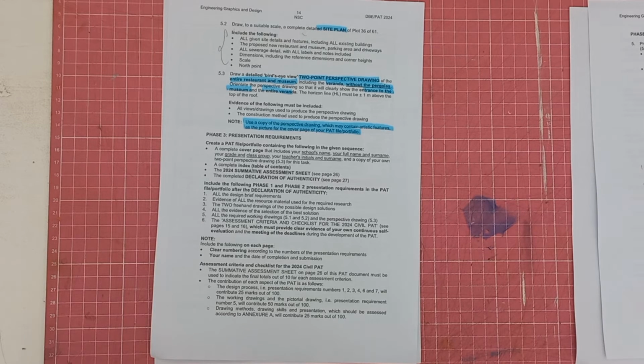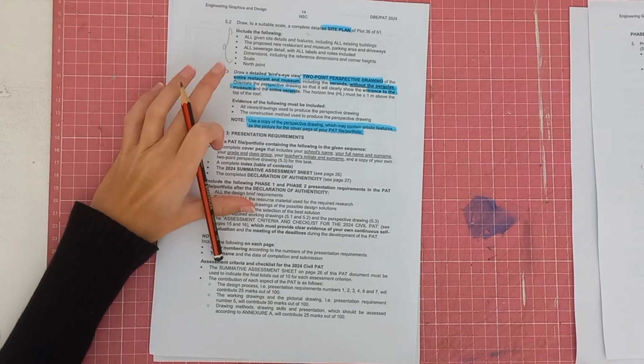Okay, draw a detailed bird's eye view, 2-point perspective drawing of the entire restaurant and museum, including the veranda without the pergolas. Okay, so they do want your veranda, but you don't have to put the pergolas there. Orientate the perspective drawing so that it will clearly show the entrance to the museum and the entire veranda. The horizon line must be 1 meter above the top of the roof. I will double check if I can show you how to do that.